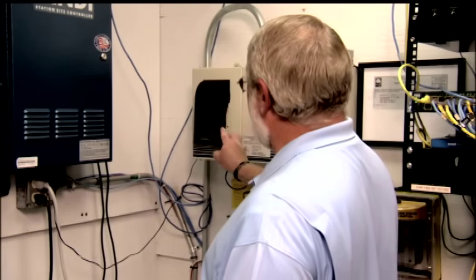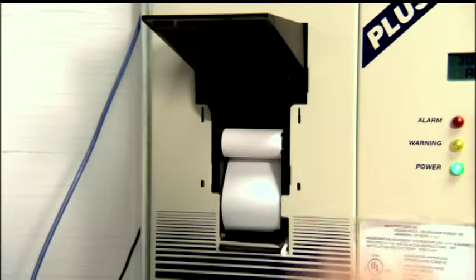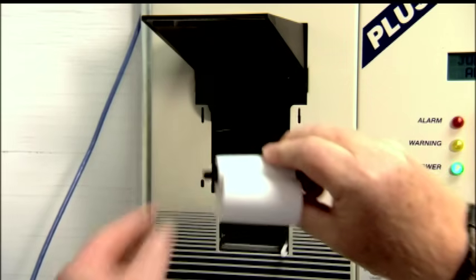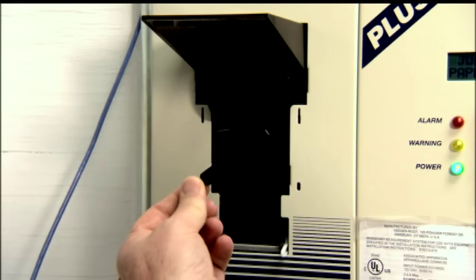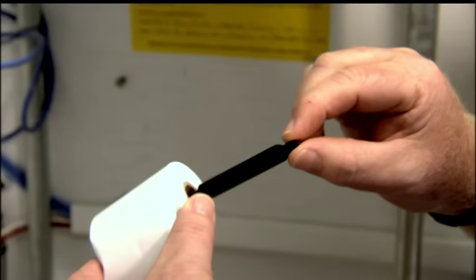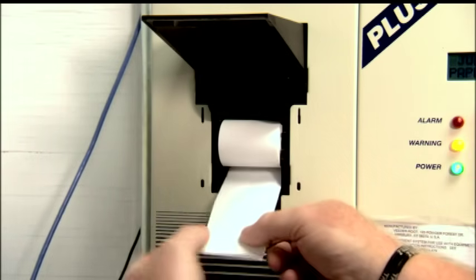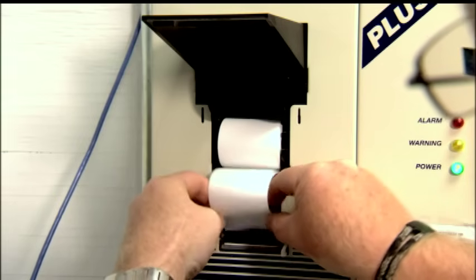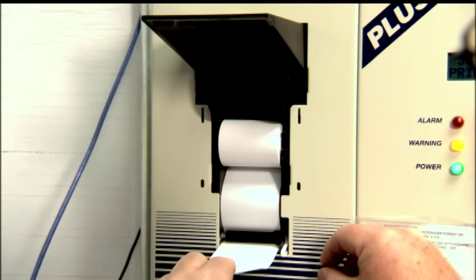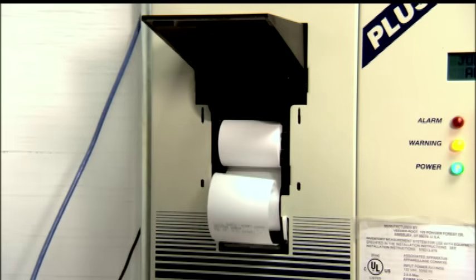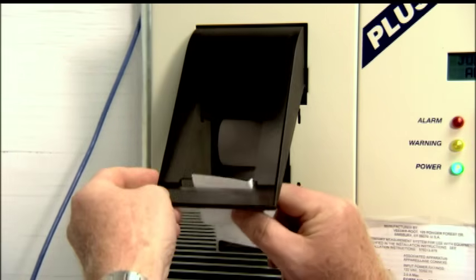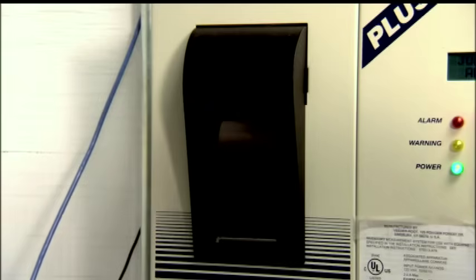And now I'll demonstrate how to change the paper in the system's printer. First, you open the printer door, and then you lower the printer drive mechanism lever. Remove the existing roll of paper, being sure to retain the axle. Install the axle in the new roll of paper and install the paper so that the sensitive side of the paper is showing outward. You then thread the tail of the paper through the drive mechanism until you have a small piece. Close the drive wheel lever and insert the printer paper through the door cover.